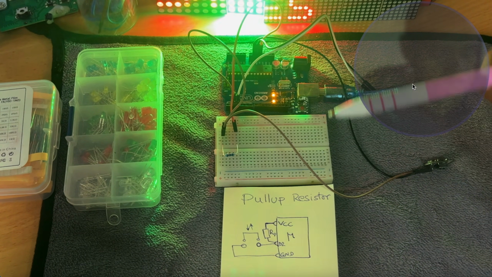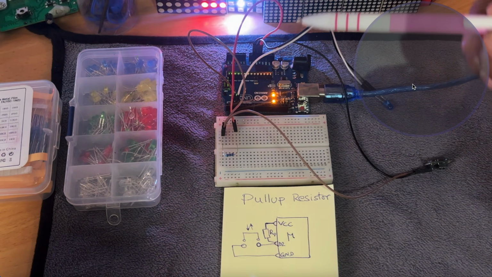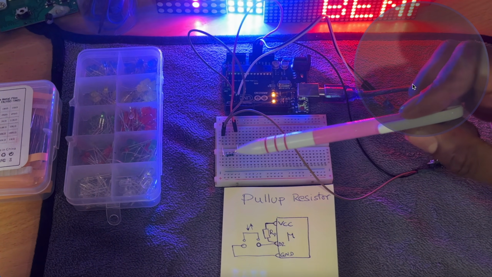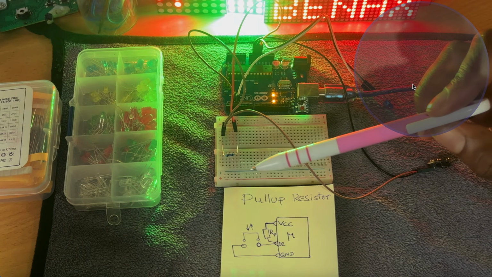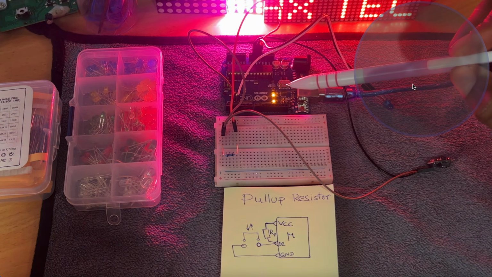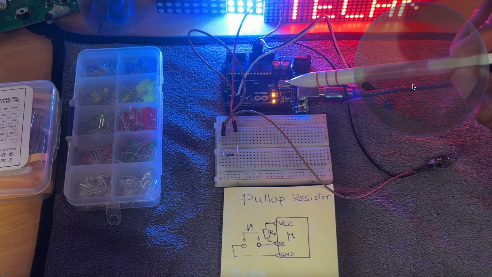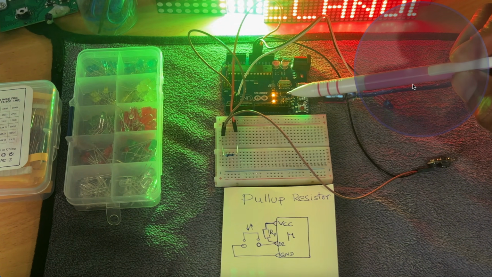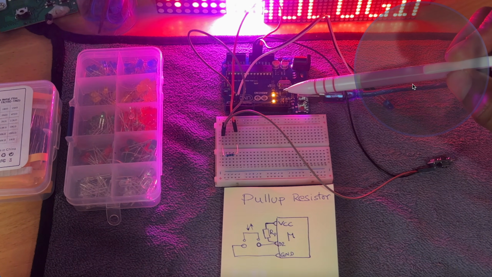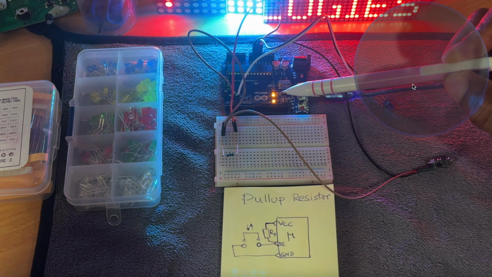So this is it. This is the pull-up resistor outside the microcontroller, and this will work for any microcontroller that doesn't support a built-in pull-up resistor.